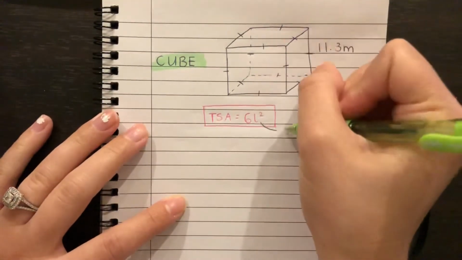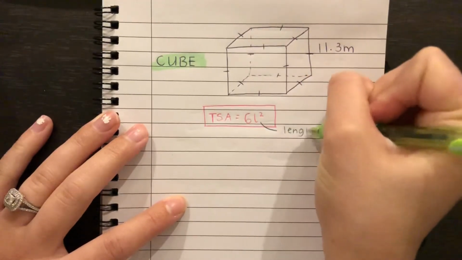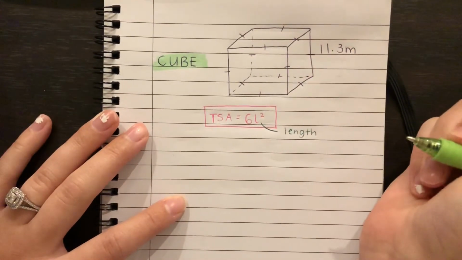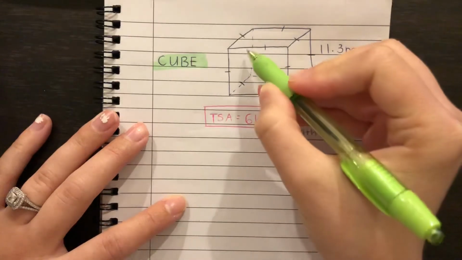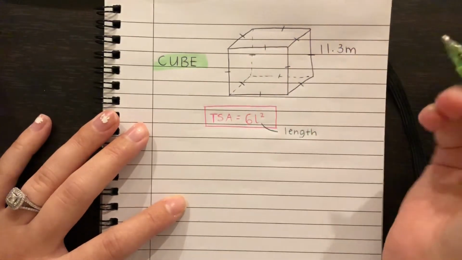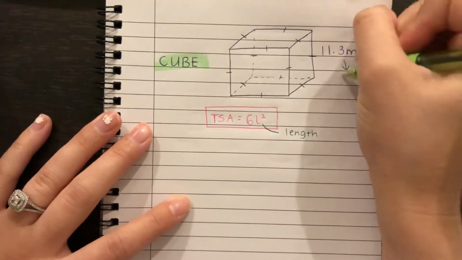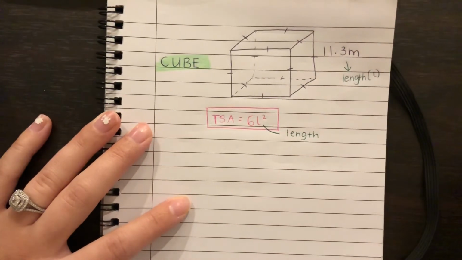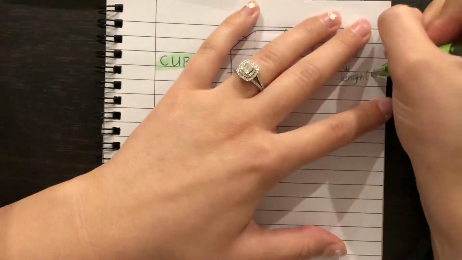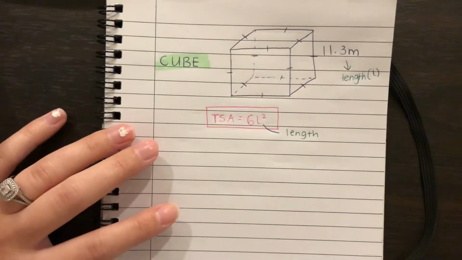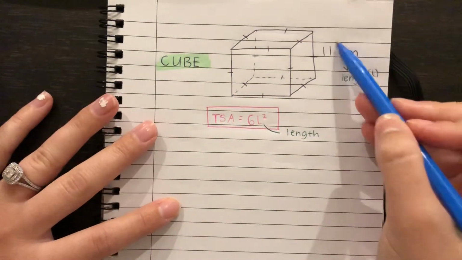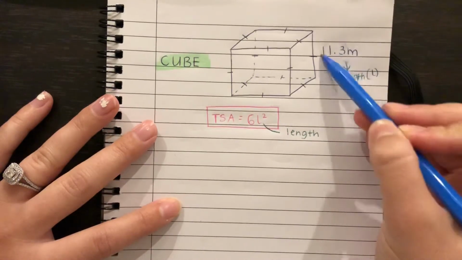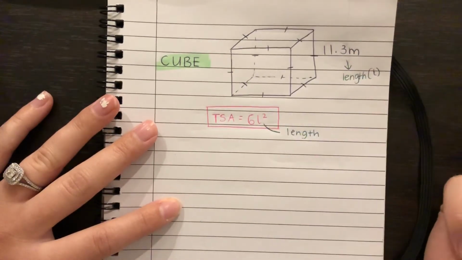The L stands for length, okay? And each length in a cube is the same as I said before. So 11.3 is our length, or L. So all we need to do now is substitute the length, which is 11.3, into our formula.